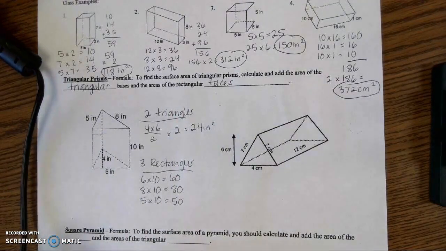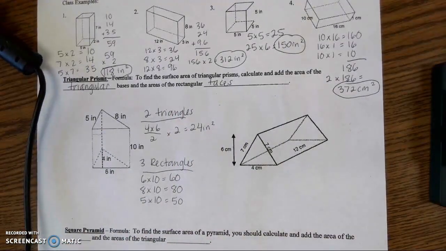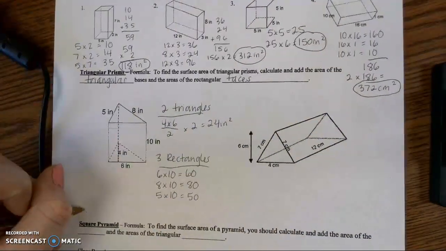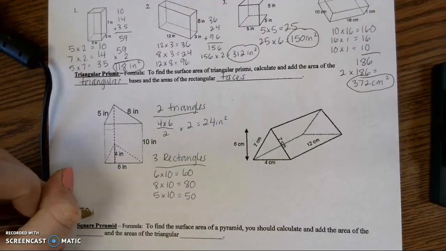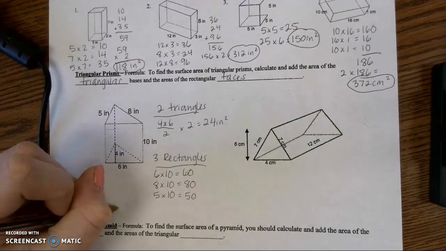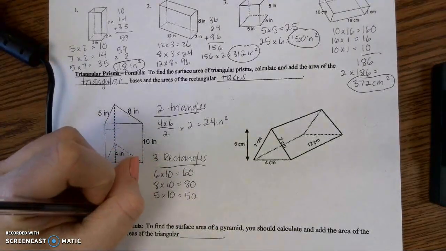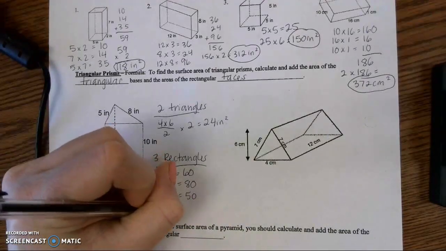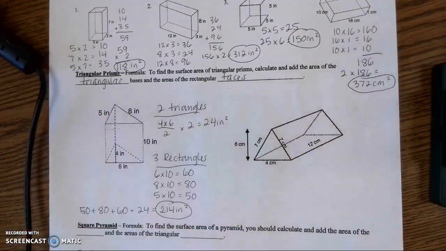All right, so the biggest thing here, we don't need to multiply anything by 2 because we have all of our areas. We just need to add it all together. So I have 50 plus 80 plus 60 plus 24, and I would get 214 inches squared for my surface area.